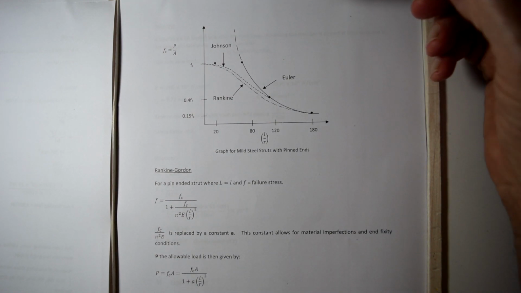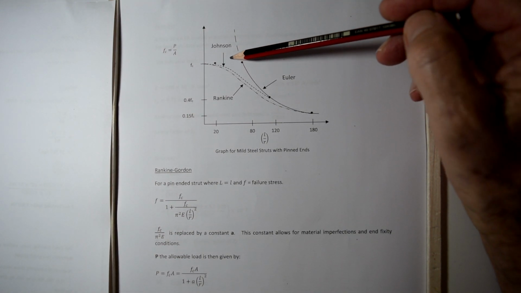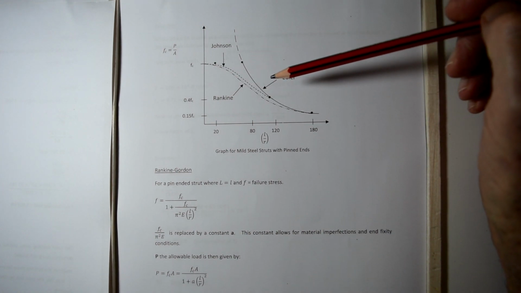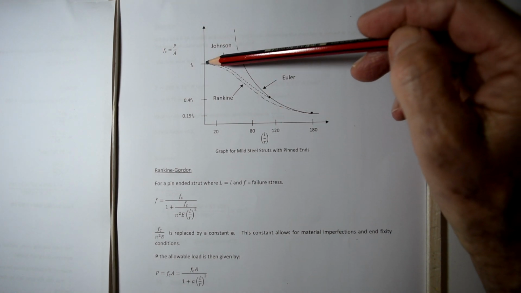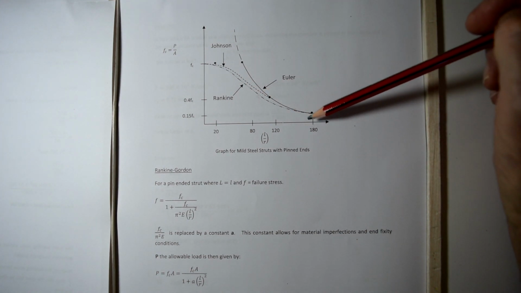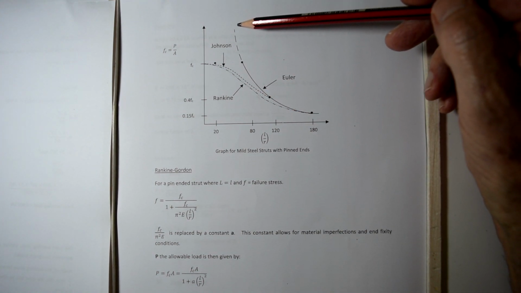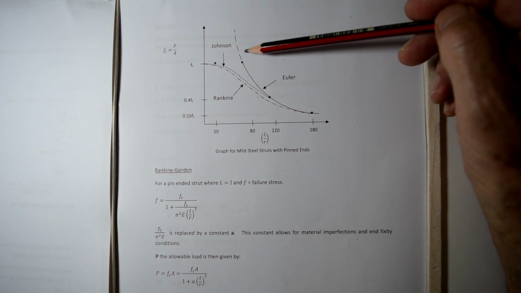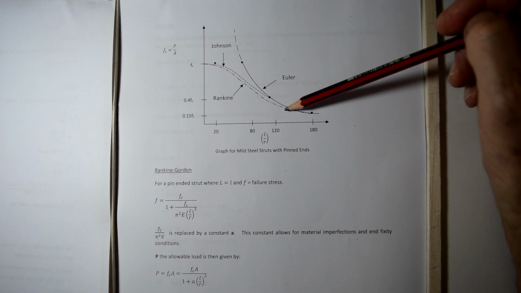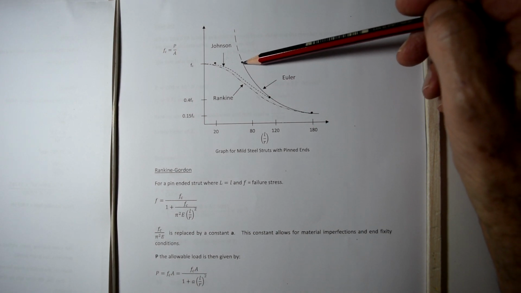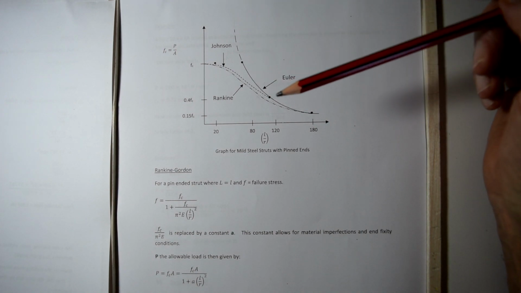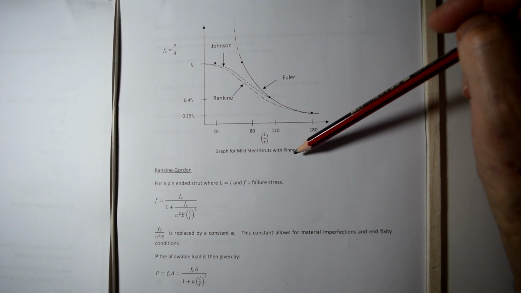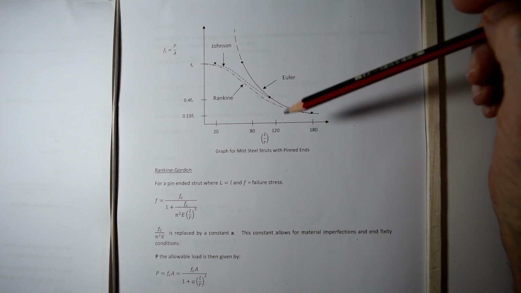This graph shows the results of various researchers. Johnson was one, Rankine, Perry-Robertson, etc. Their graph isn't on there, but it would probably follow this one pretty closely. And Euler's there is hyperbolic, so we will ignore Euler. It's sort of correct down in the lower regions, and then he just keeps going because that's the pure mathematics of the thing, which isn't reality. So that's a graph for mild steel struts with pinned ends.